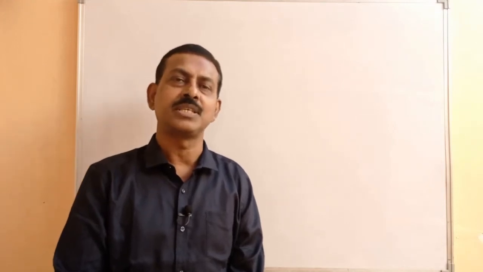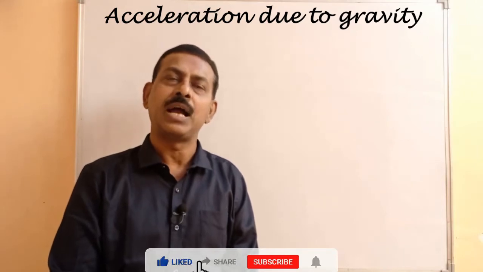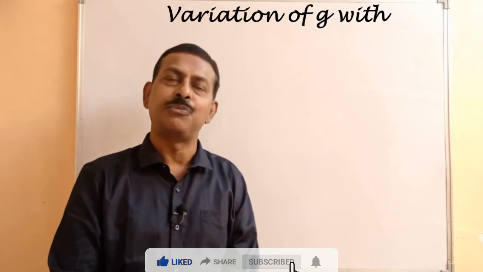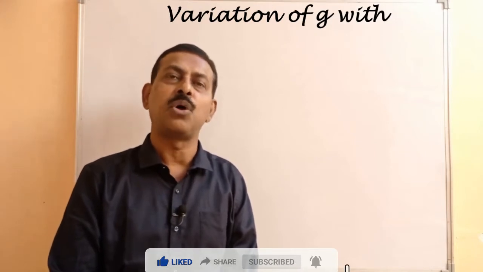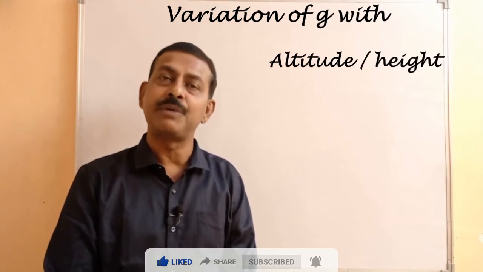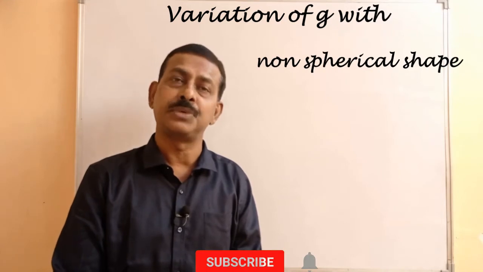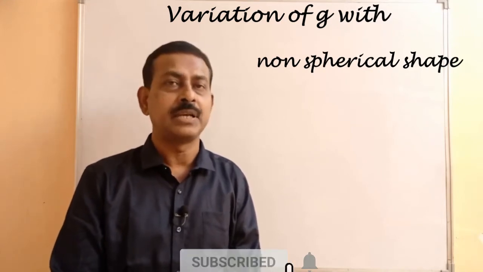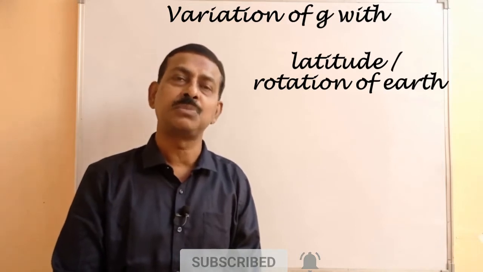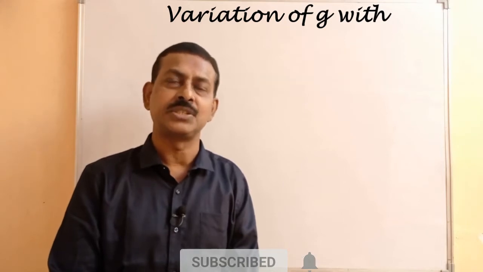Today we are going to discuss acceleration due to gravity. What is acceleration due to gravity and what is its expression? After that, we'll take variation of acceleration due to gravity on various factors like its dependence on height, how it varies with depth, what is its effect due to non-spherical shape of Earth, and finally we'll discuss what is the latitude effect or the effect of rotation of the Earth about its axis. So all these we'll discuss in today's discussion.